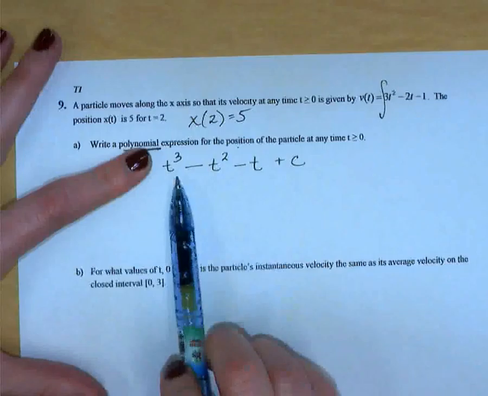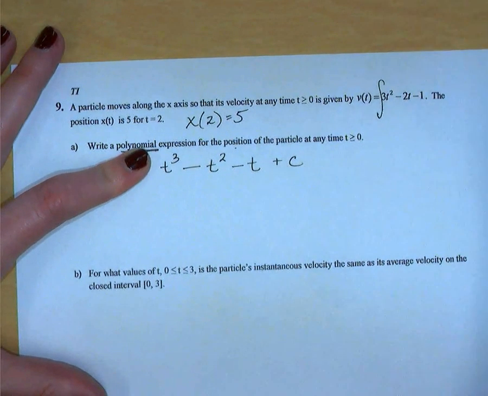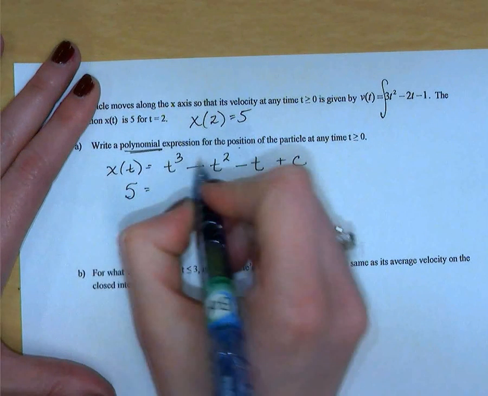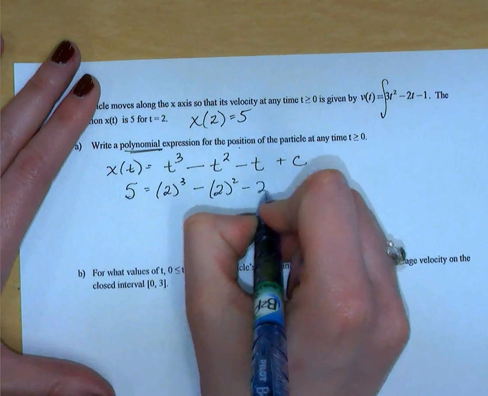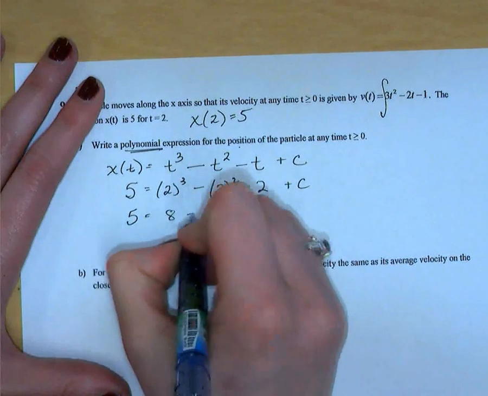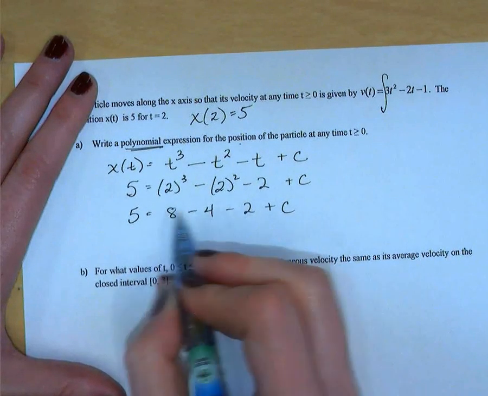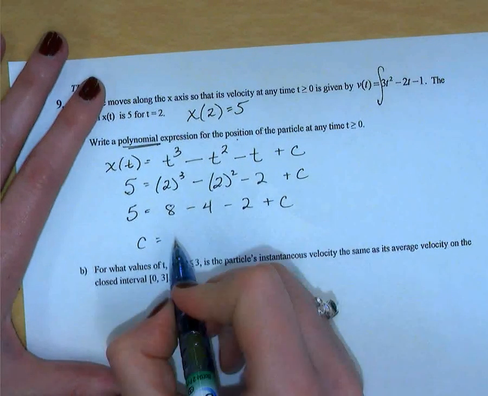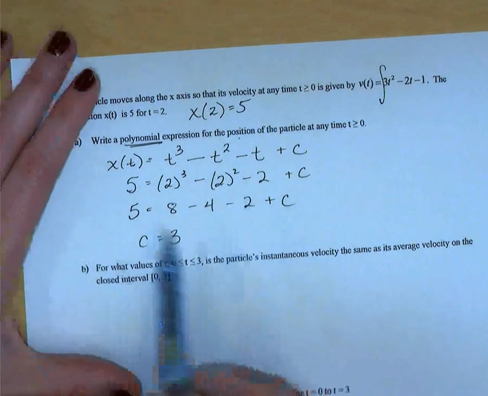Now this is close. That is a polynomial, but I cannot leave a plus c in there. I actually have to find it. Luckily, they gave me some given information, so I can sub that in. 5 equals 2 to the third minus 2 squared minus 2 plus c. 5 equals 8 minus 4 minus 2 plus c. 8 minus 4 is 4, minus 2 is 2, so I've got 3 as the final answer. When I subtract 2 from 5, I get 3.